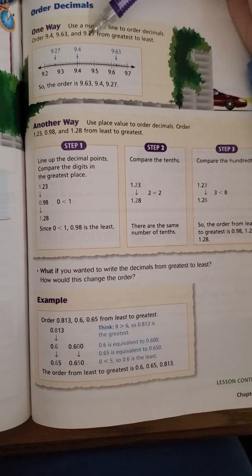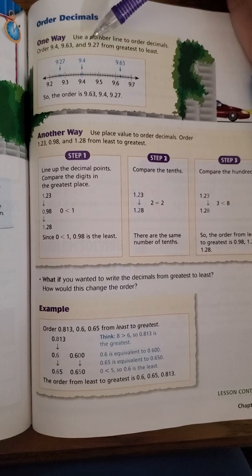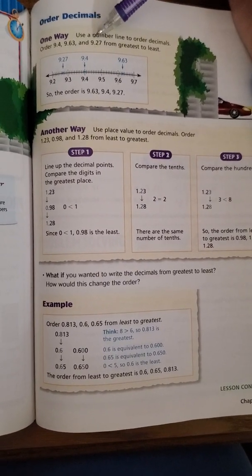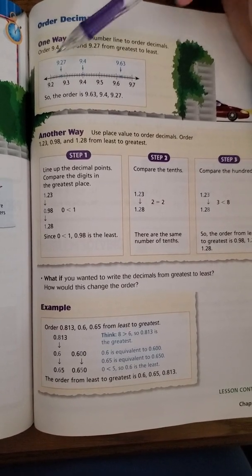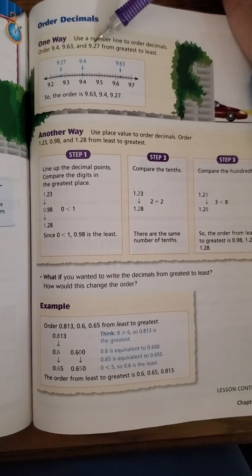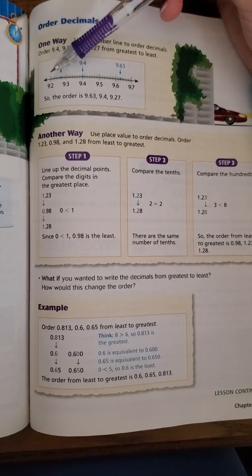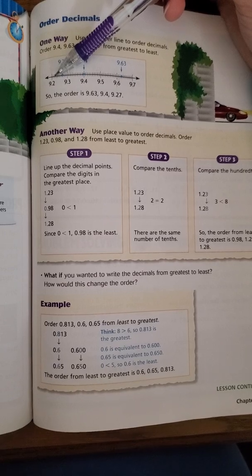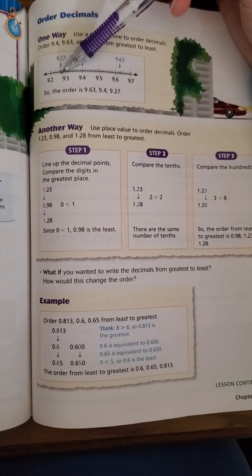Now we have 9 and 27 hundredths. So we are looking at our whole number first, then our tenths, which is a value of 2. So we are looking for 9 and 2 tenths, which is right here at the beginning. Then we are going to keep counting on until we reach 27 hundredths: 9 and 21 hundredths, 22, 23, 24, 25, 26, 27.